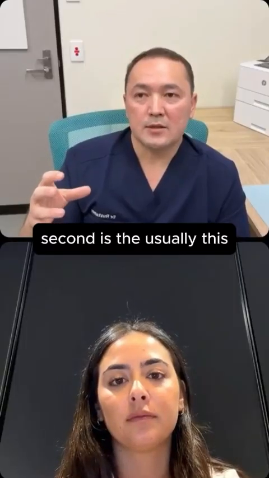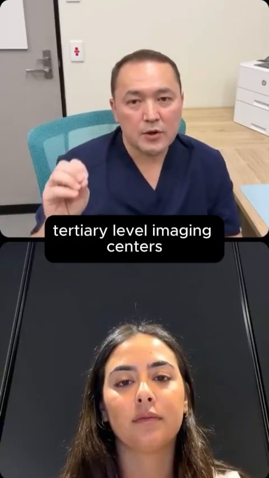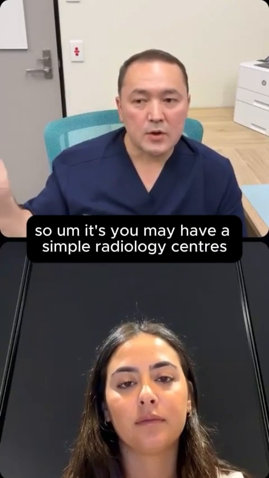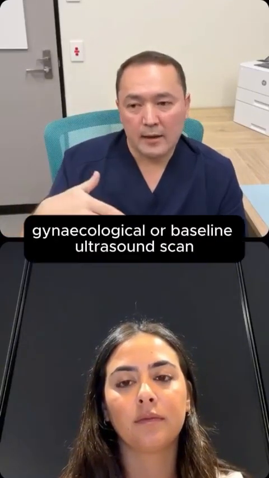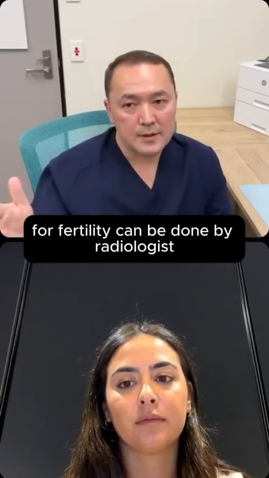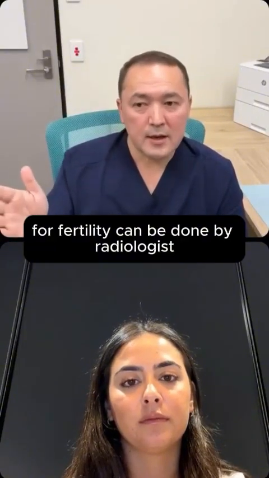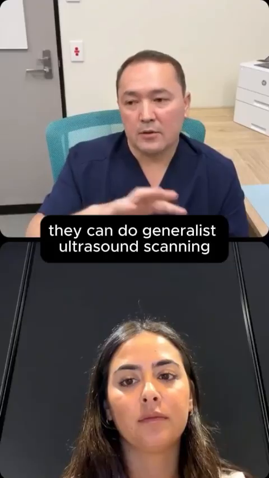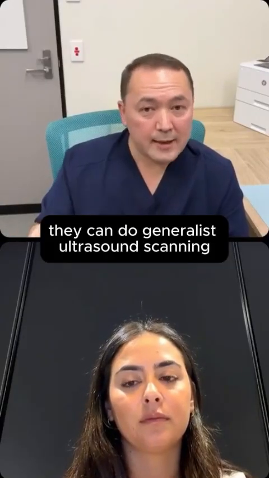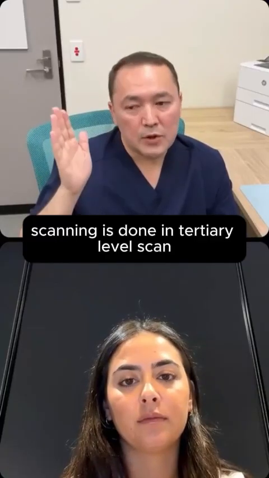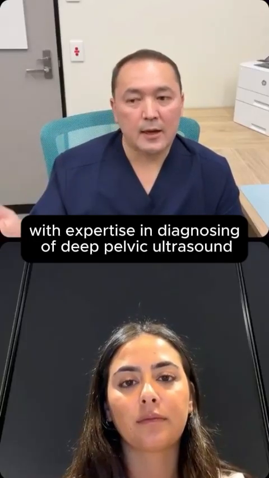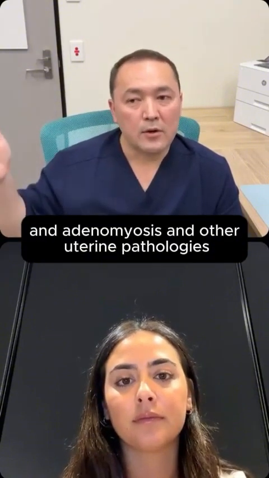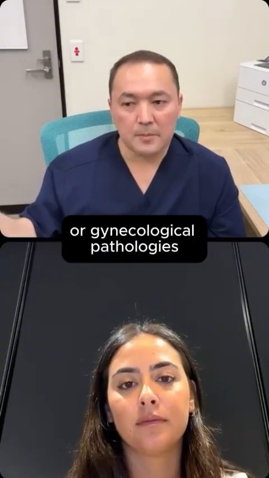Second, these scans are usually done in specialized tertiary level imaging centers. You may have simple radiology centers where gynecological or baseline ultrasound scans for fertility can be done by the radiologist. They're not quite specialized in one area. They can do generalist ultrasound scanning, but deep pelvic scanning is done by tertiary level sonographers or gynecologists with expertise in diagnosing deep pelvic endometriosis, adenomyosis and other uterine or gynecological pathologies.